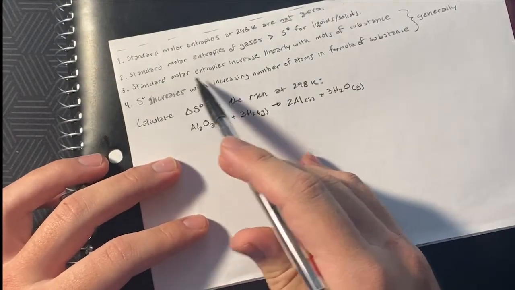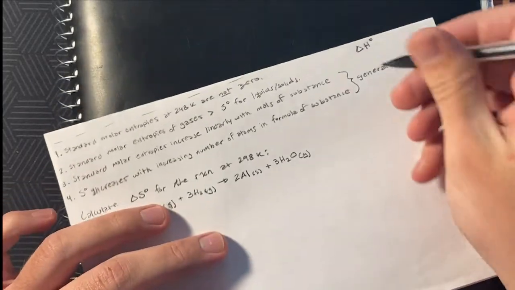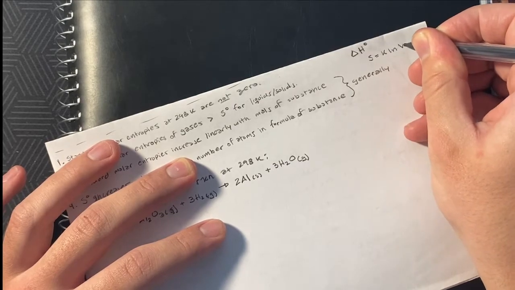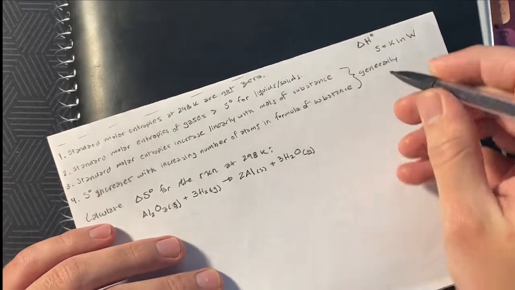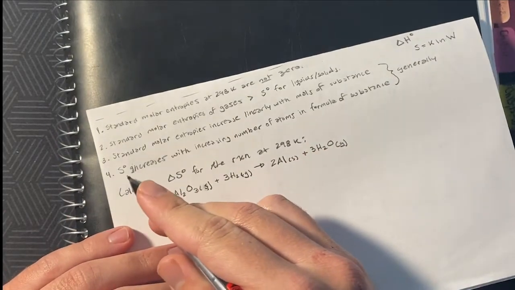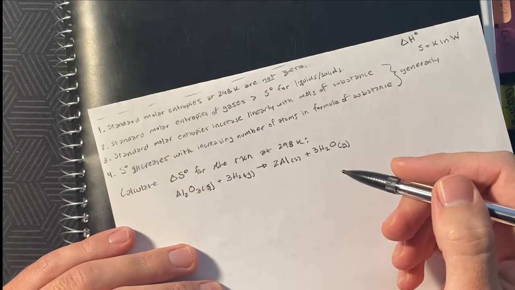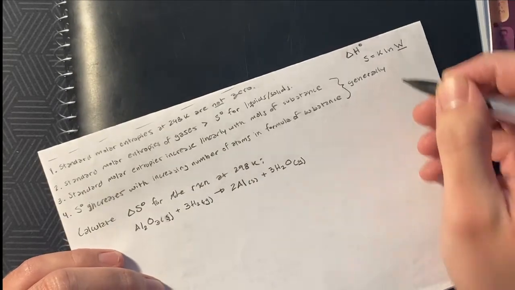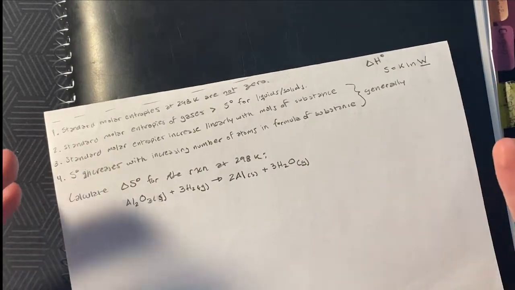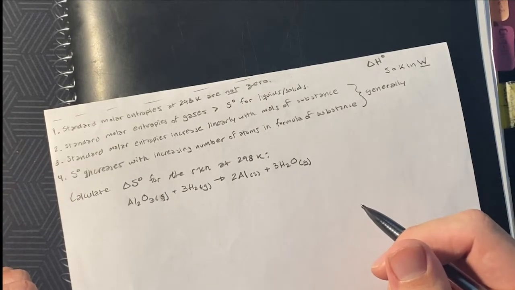And also, standard molar entropies increase linearly with moles of substance. So that's something that was defined by this equation, the 3rd law of thermodynamics. And that's something we see here. Also, our standard entropy increases with increasing number of atoms in the formula of the substance. So again, it's pretty self-explanatory. The more moles that we have, or the more atoms that we have, we're going to have many more microstates.